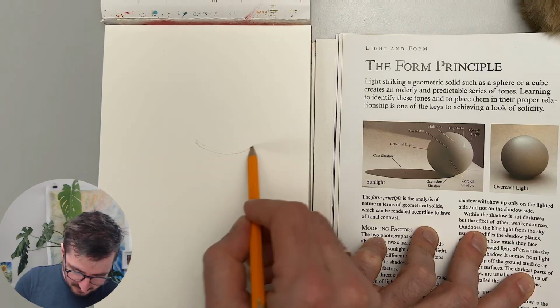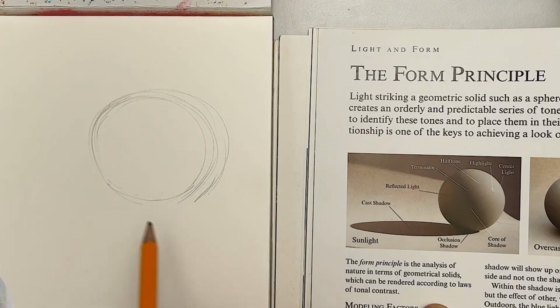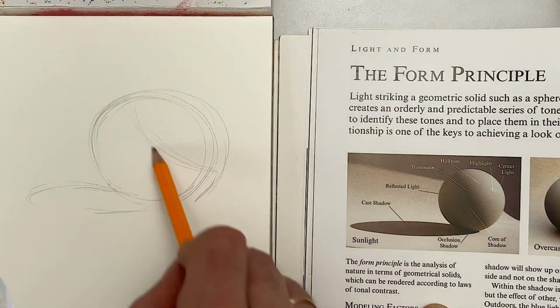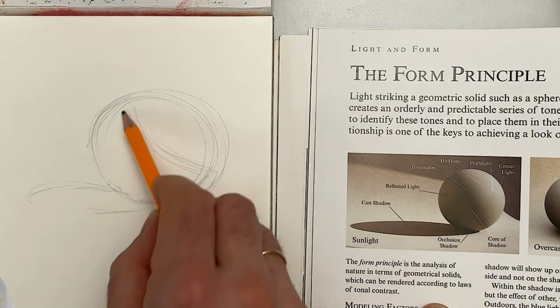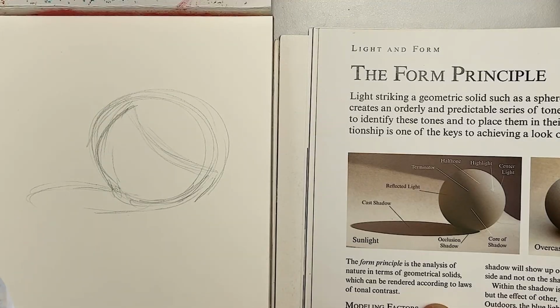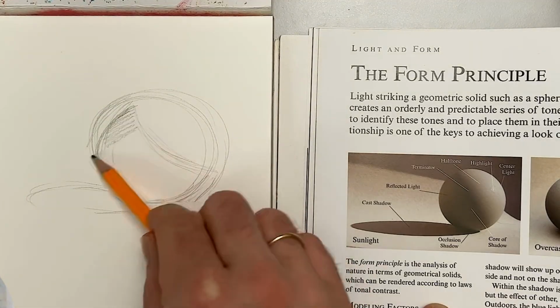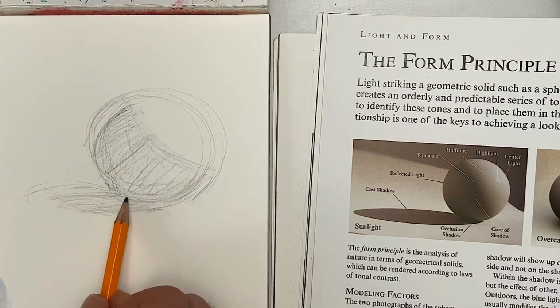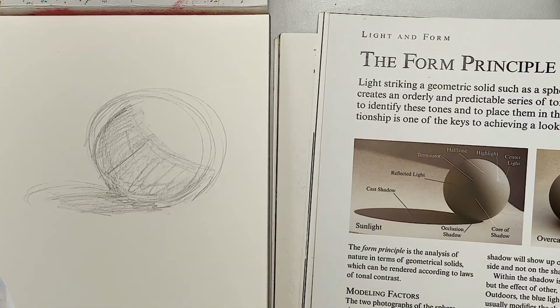You can start with creating the basic shape. In this case, the exercise is for the shading itself. So I'm trying to use lighter strokes, so it's not too harsh, and I'm not pushing the pencil into the paper. For the pencil, you can also play with adding more and removing.